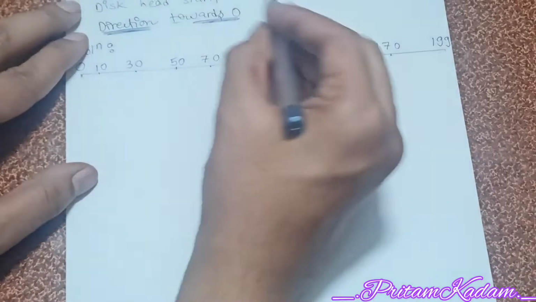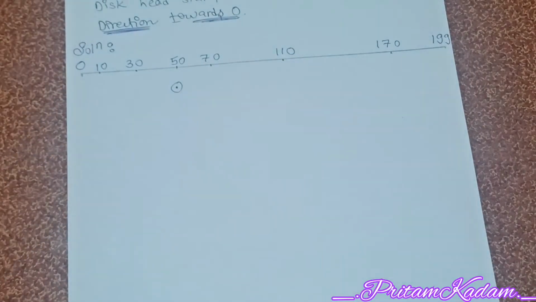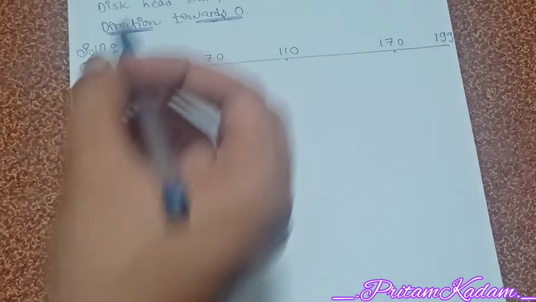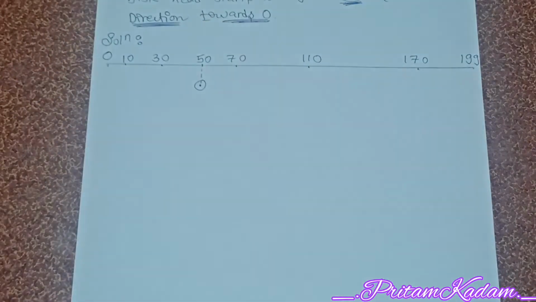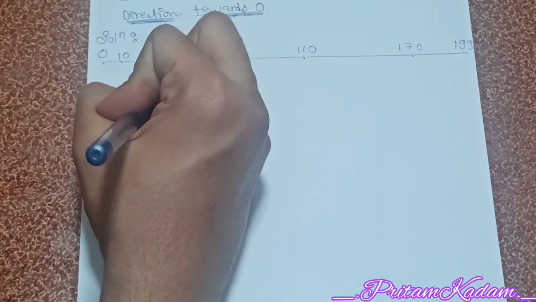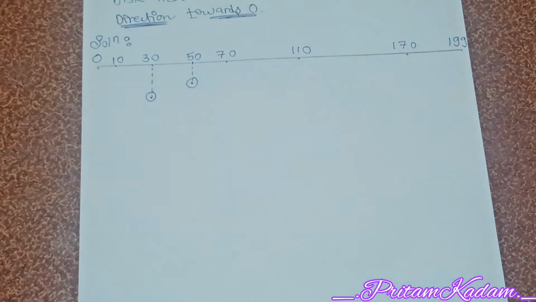Okay, so now this is a C-look and we have the direction towards 0. So initial head at 50 and it goes towards the direction of 0. So it will execute 30, then 10, and then it will change its direction and then will execute 70, 110 and then 170. Okay. So let us mark this down first.